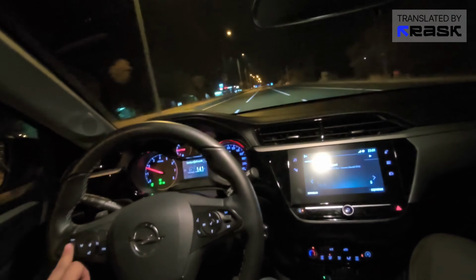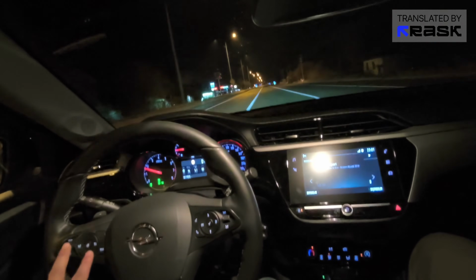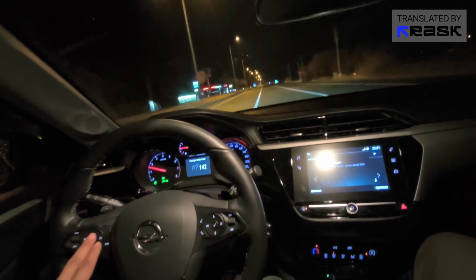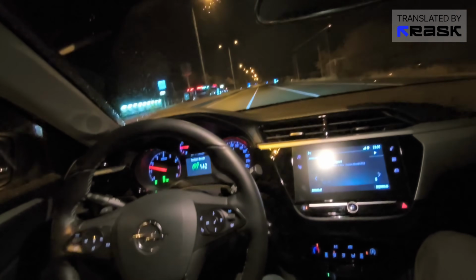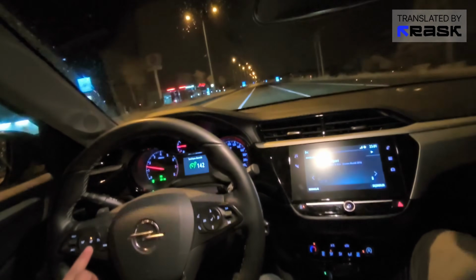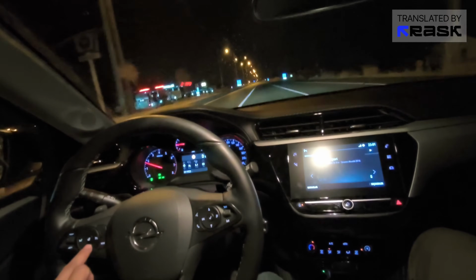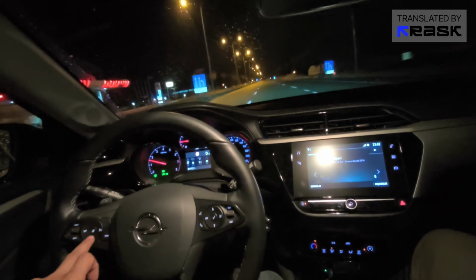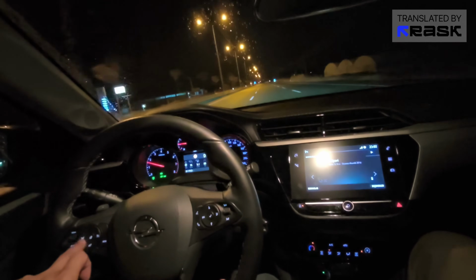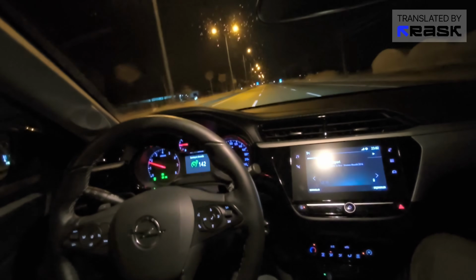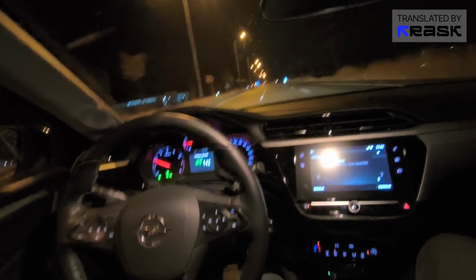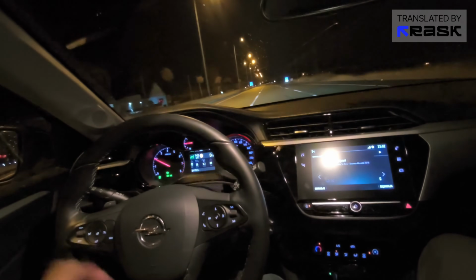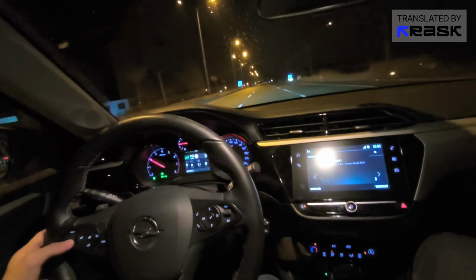To turn this on, we press it. 142 is currently active. I'll show it again. To limit speed, below is the limiter button. Then you press the play button here. And it's working now. You can't exceed 142, no matter how much you try. The setting is this.